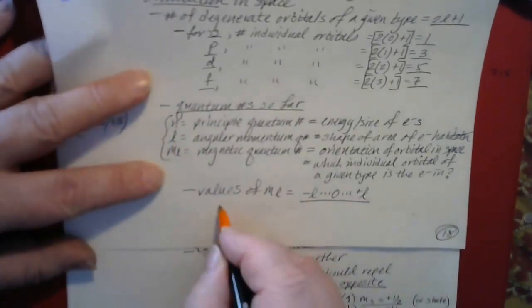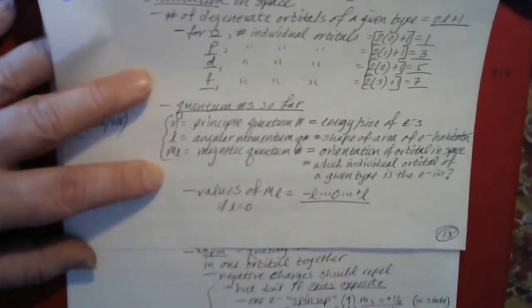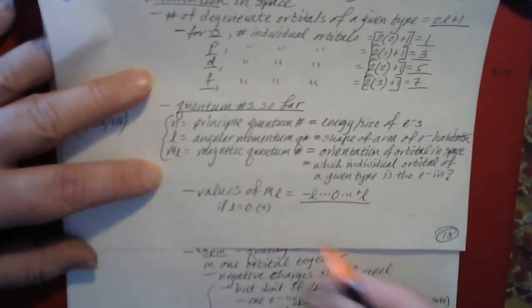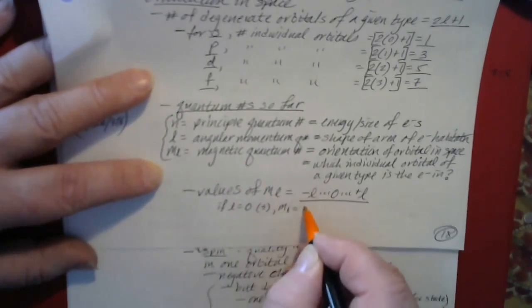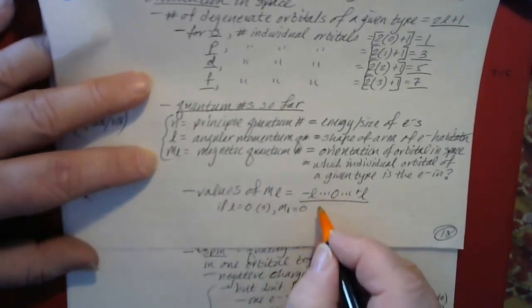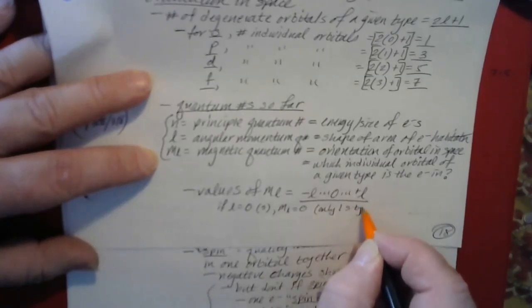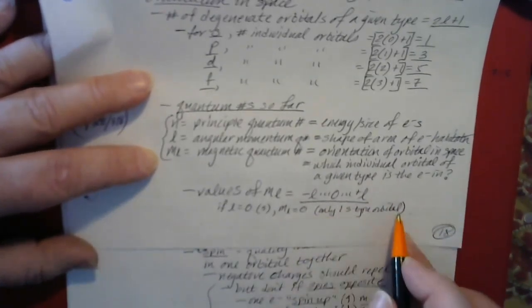And so if L equals 0, that is an s-type orbital, then M sub L must be 0. And that's because there's only one s-type orbital in each principal energy level.